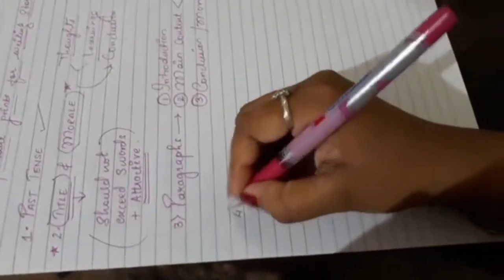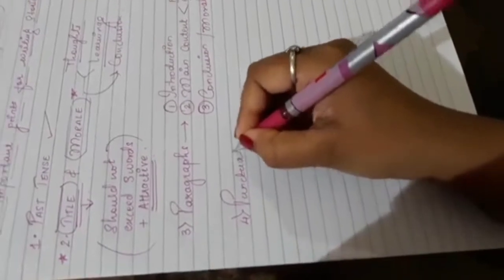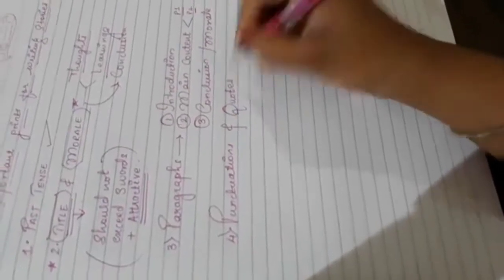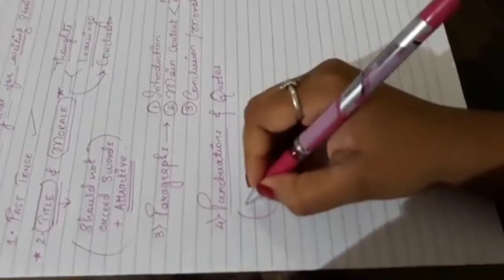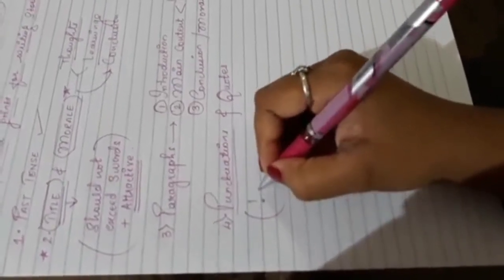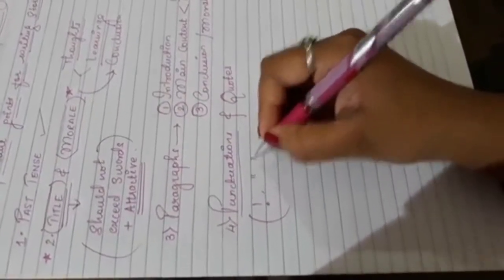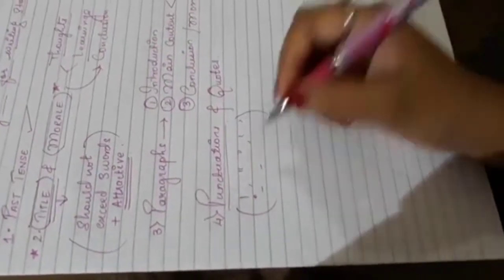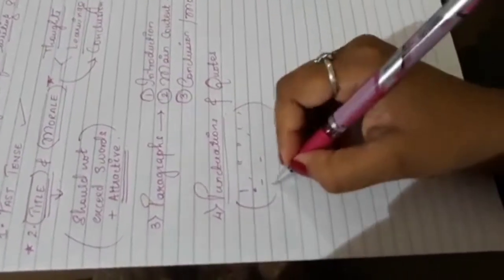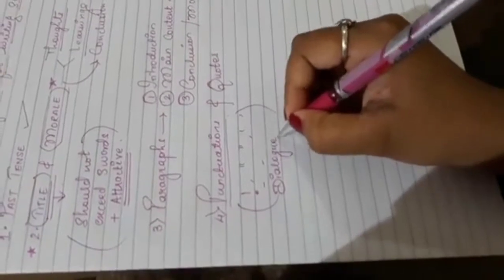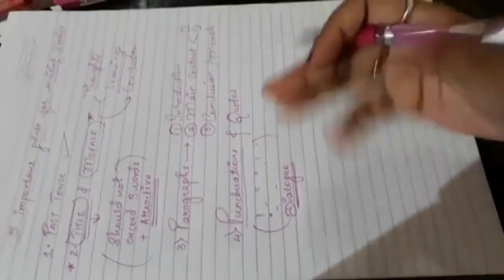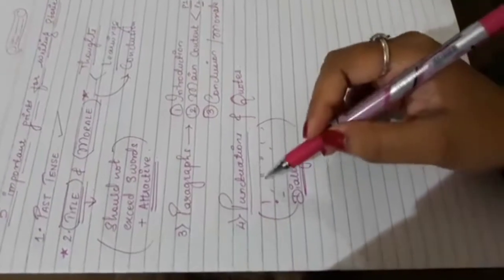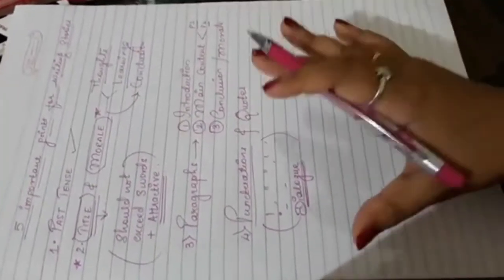The fourth point includes punctuations and quotes. Punctuations includes different kinds of marks like exclamation mark, commas, double inverted commas, single inverted commas, dash, hyphens. So these are all punctuations which you can include in the dialogues. You can also use dialogues in your stories to make it more attractive and more interesting. In the fourth point, you can include your dialogues with different kinds of signs, which will make your story more impactful.